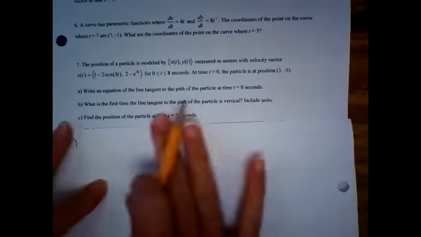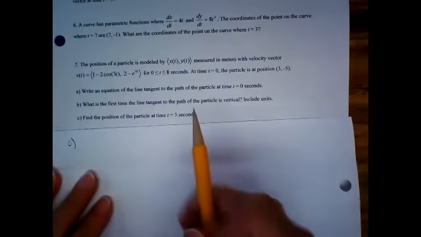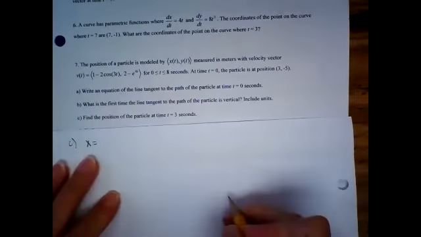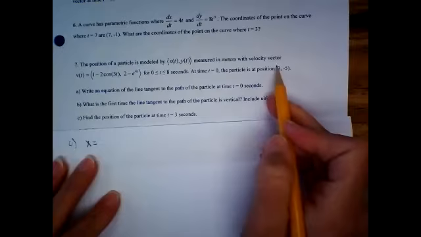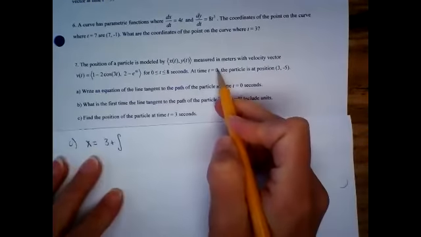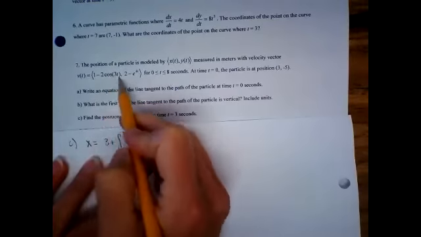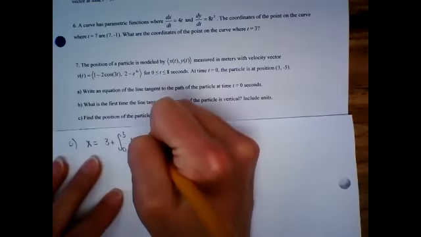All right, letter C, find the position of the particle at time 3. This is really similar to one that we did earlier where we're going to have to do x and y separately. So x, we're starting at 3. And in this case, time actually did start at 0. So we want to go from 0 to 3. And this is our rate equation that goes in the integral.